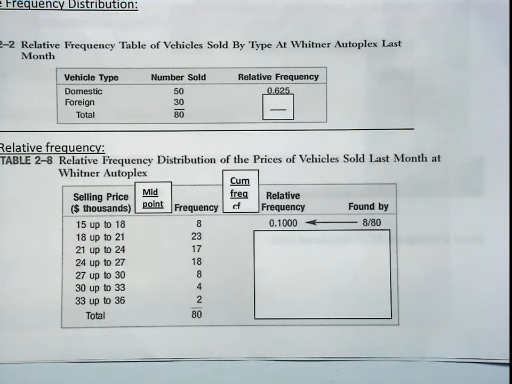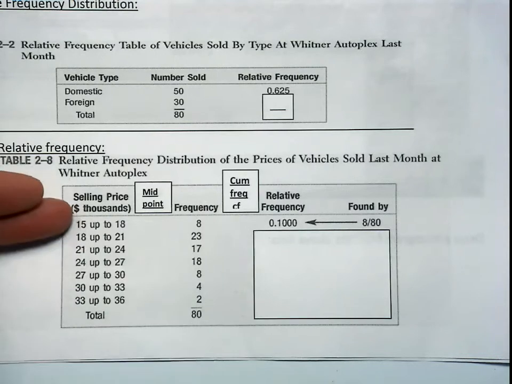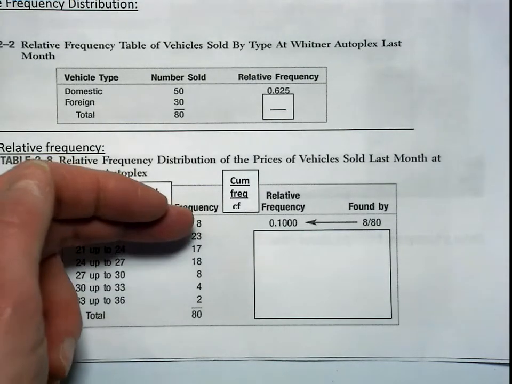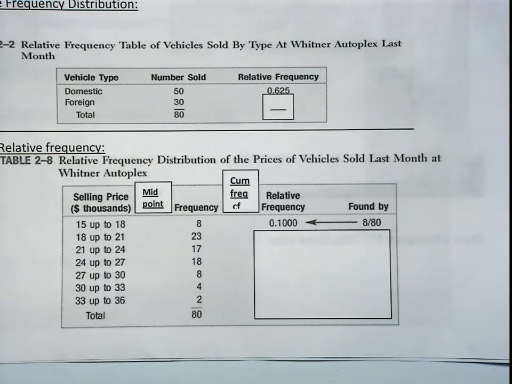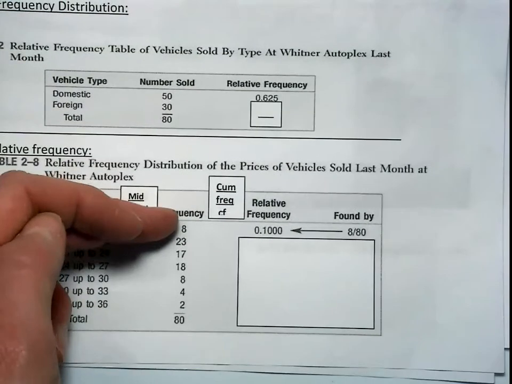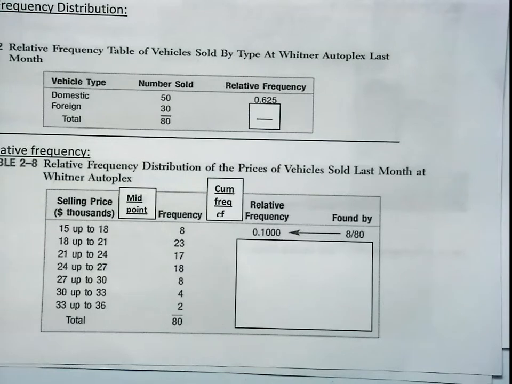Interval is the highest value in your data minus your lowest value, divided by K, the number of classes. And interval, as I mentioned, was 3 in this case. So we recorded our 7 intervals, we tallied up our raw data, and from our tally we got our frequencies.